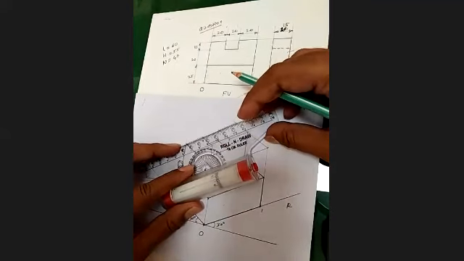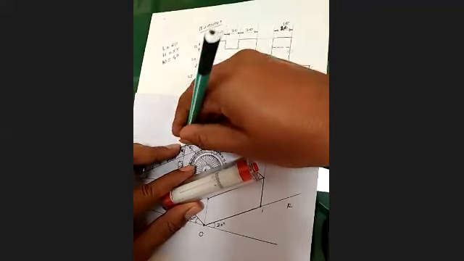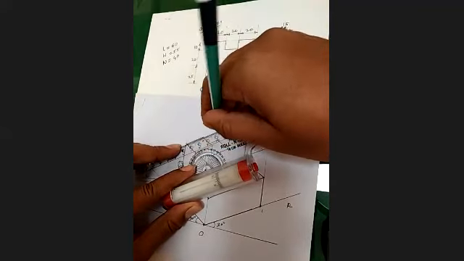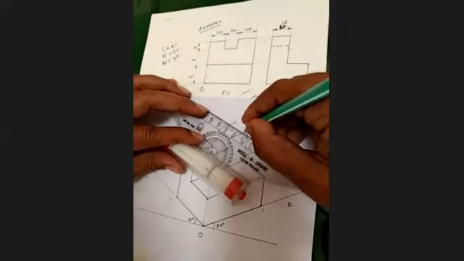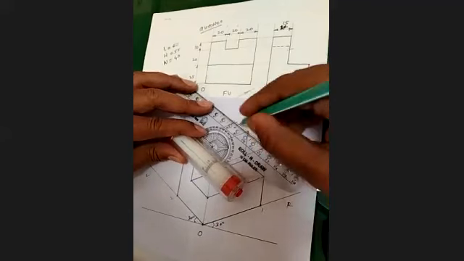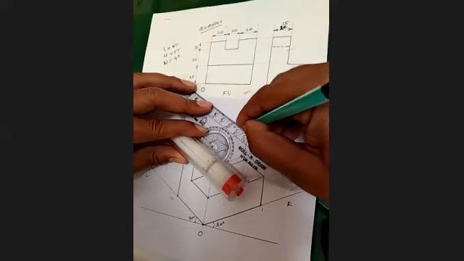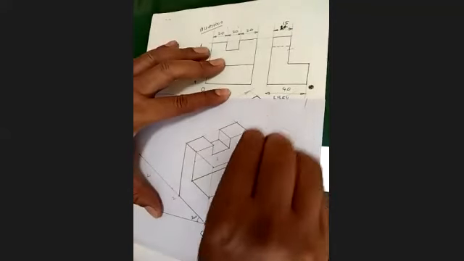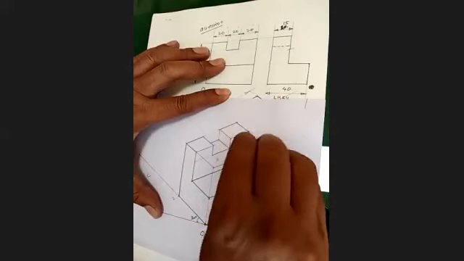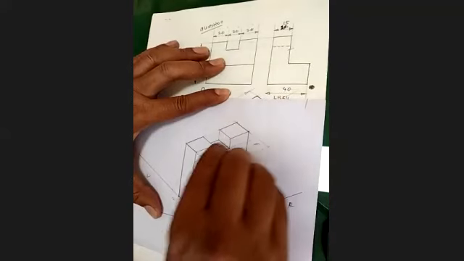So all those lines, once you get your final drawing, make it with thick lines. Keep the construction lines as they are if they are very light and not dominating your final answer. But if they are going to dominate, then it is better to partly erase them or make them light.